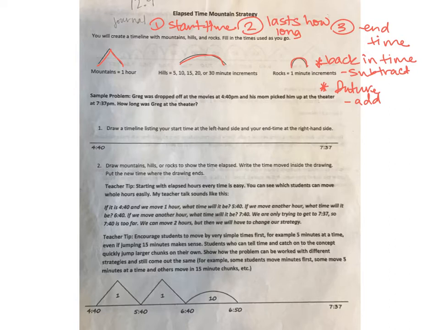Here's a sample problem. Greg was dropped off at the movies at 4:40 p.m. and his mom picked him up at the theater at 7:37. How long was Greg at the theater? So again, we're looking for these 3 things. If he was dropped off at 4:40, that is our start time. And he was picked up at 7:37, so this is our end time. It gave us those 2 times, so what we're missing is how long it lasted, the second step.